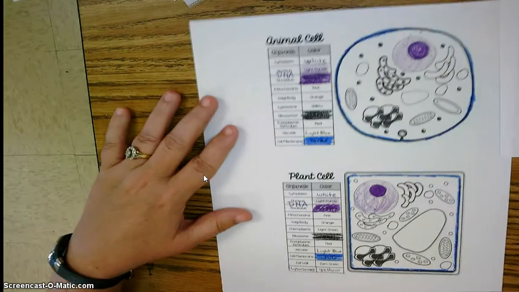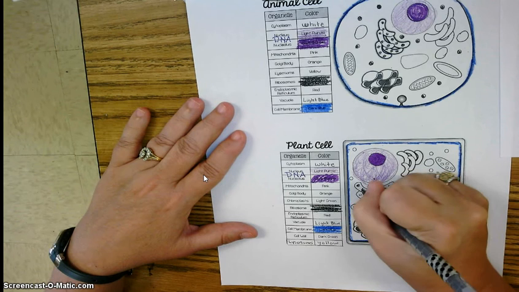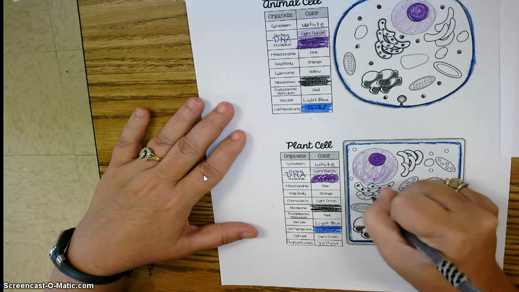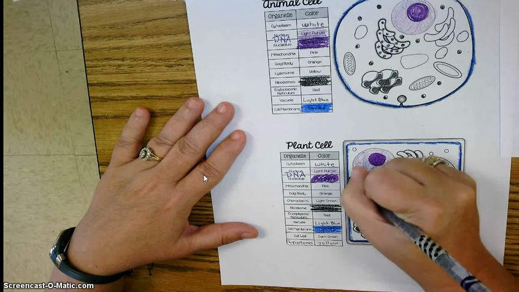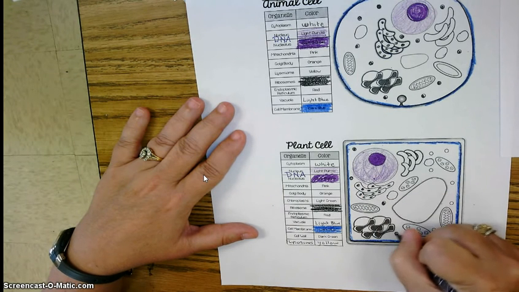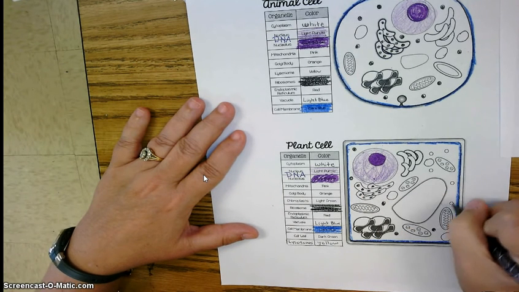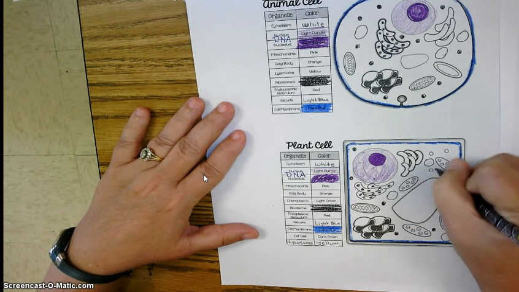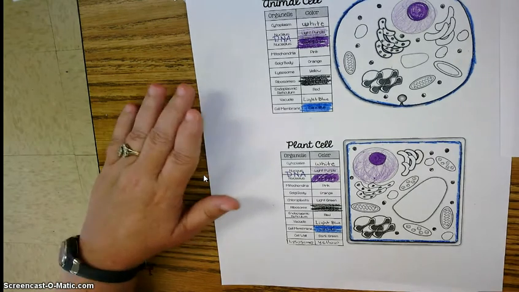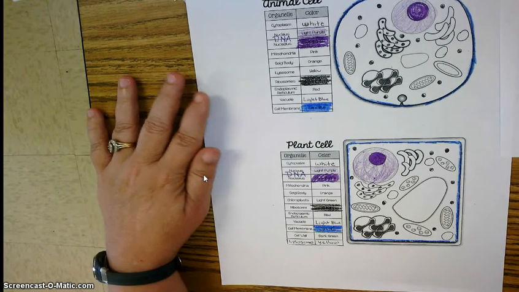And if they don't have ribosomes, then we call it smooth endoplasmic reticulum. And so ribosomes make proteins. Every cell, prokaryotic or eukaryotic, has ribosomes. They don't all have endoplasmic reticulum, but animal cells and plant cells do. So all eukaryotic cells do.